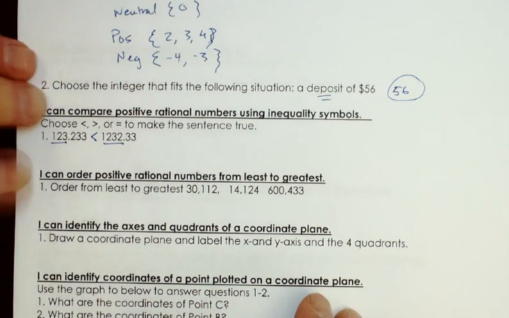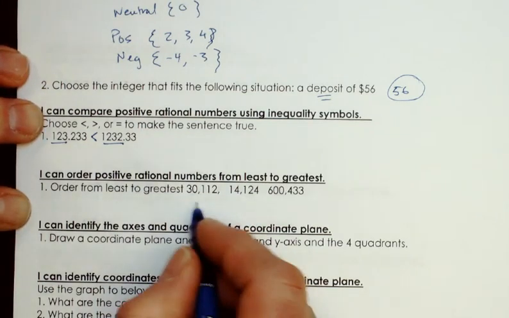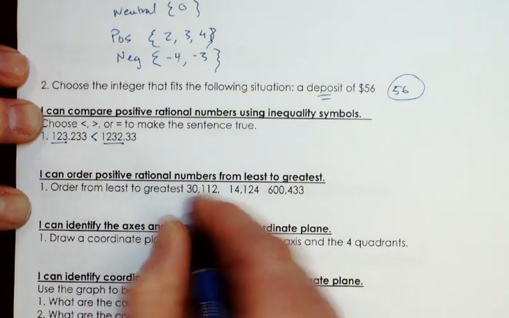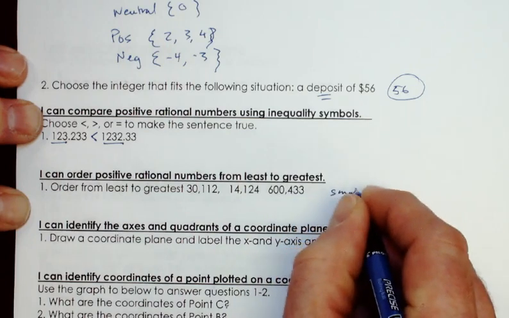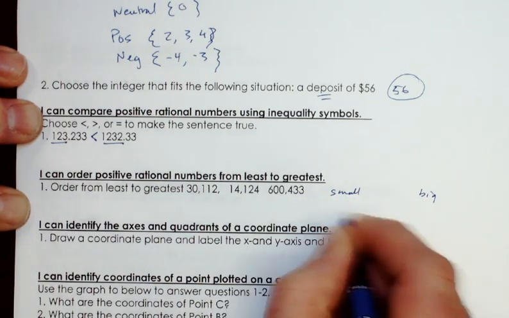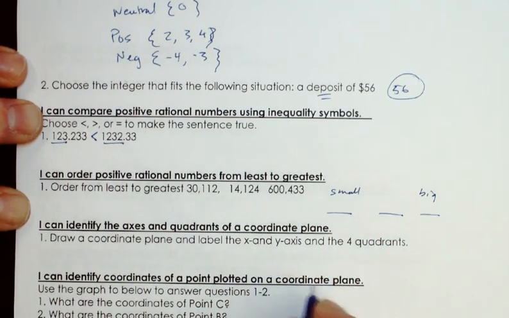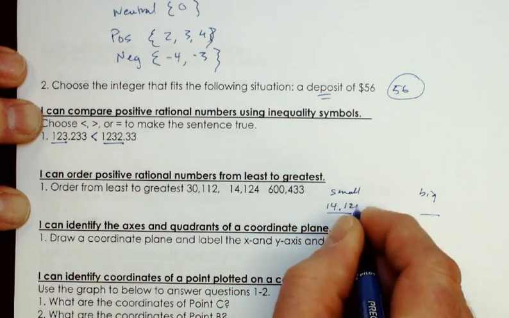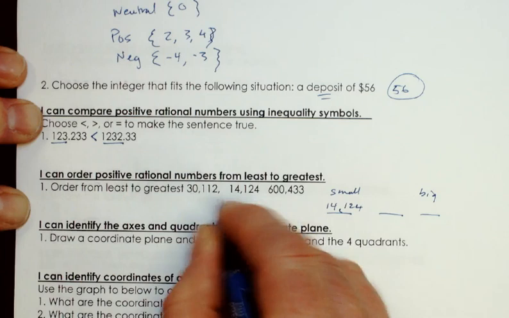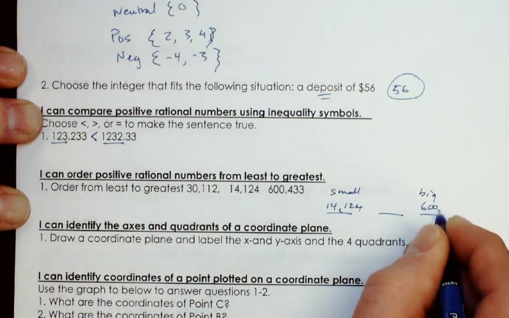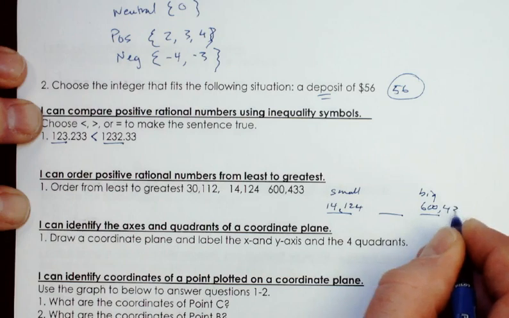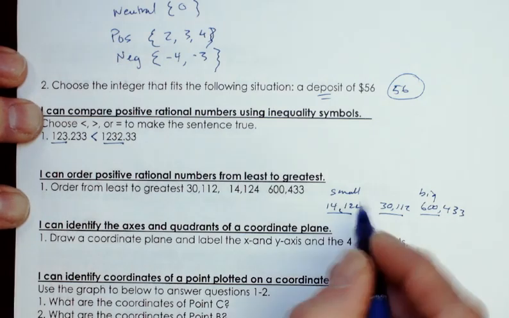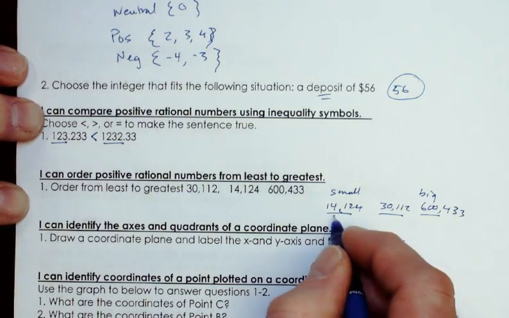All right, I can order from least to greatest. We've got to take a look at these guys. We've got 30,000, we've got 14,000, we've got 600,000. So least to greatest. This is from small to big. And we've got 3 numbers, so I'm just going to put 3 lines here. The smallest one here looks to be 14,000, 14,124, that's a comma. And then the biggest one is 600,000, 600,433, and the middle one would be 30,112. So there I've labeled those from least to greatest, or from smallest to largest.